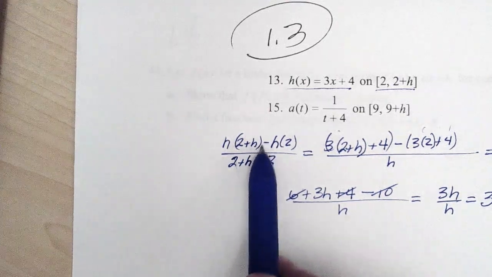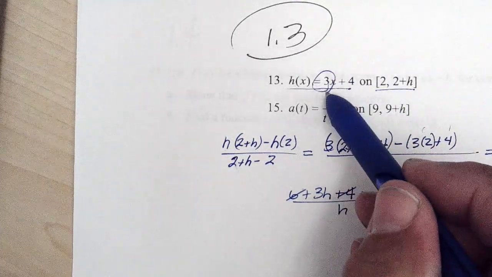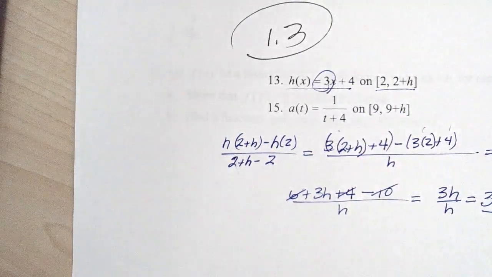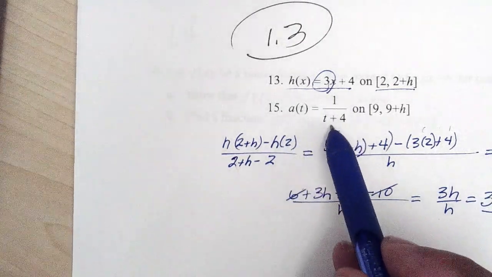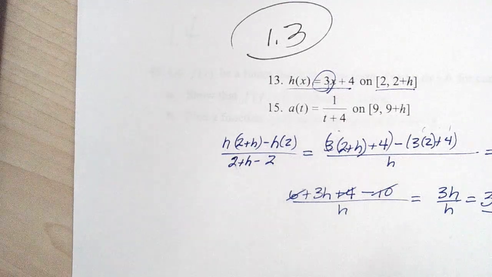But we're trying to figure out the slope. This is a line, and a line has a slope of 3. So the answer had to be 3 in the first place. Now this is not a line, and so we don't know what the slope is going to be. So now we're going to do the algebra on that.